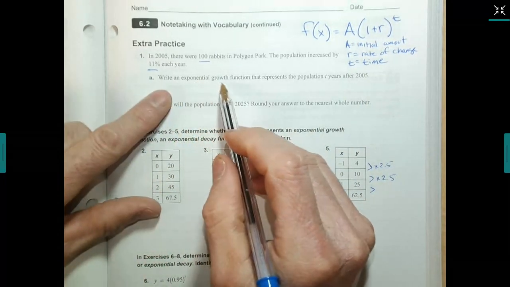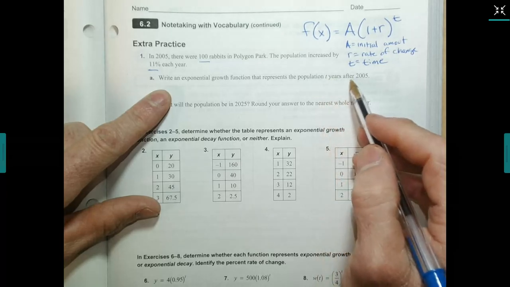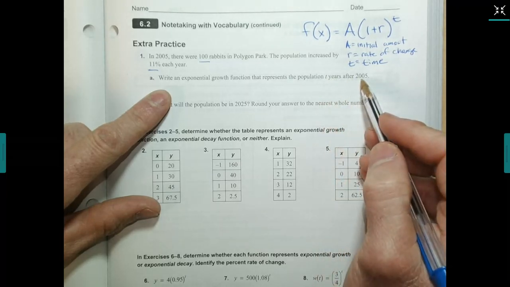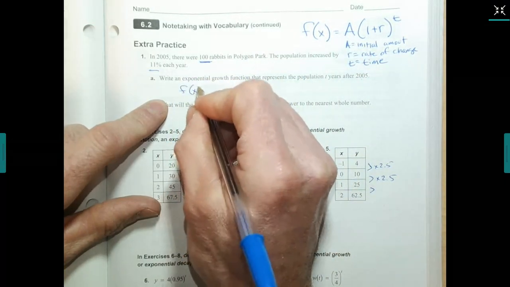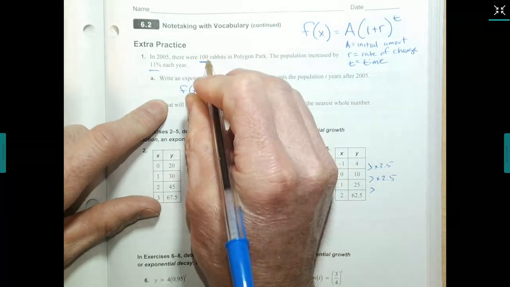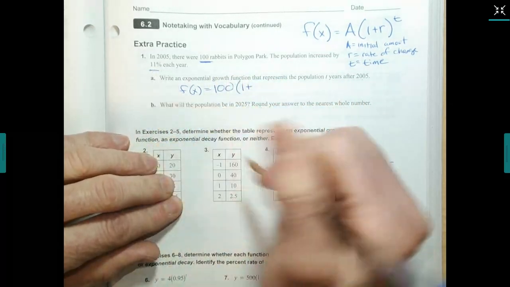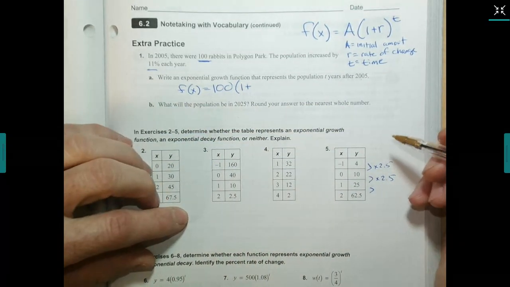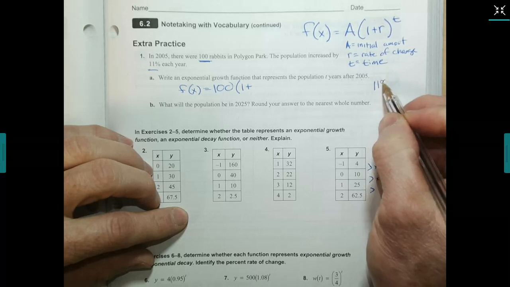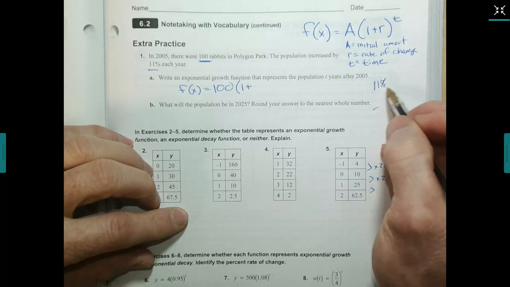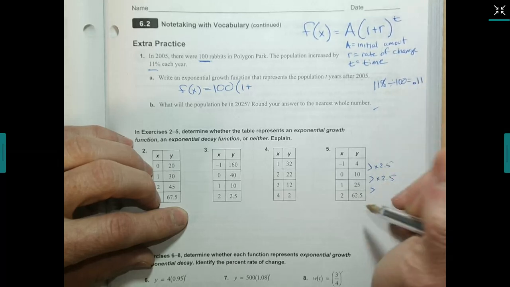So write an exponential growth function that represents population t years after 2005. So here, 100 is our start. So our function is our starting value, 100, times 1 plus 11%. Now, you have to know how to change percents into decimals. So 11%, to a decimal you have to divide by 100. And so the decimal is 0.11.